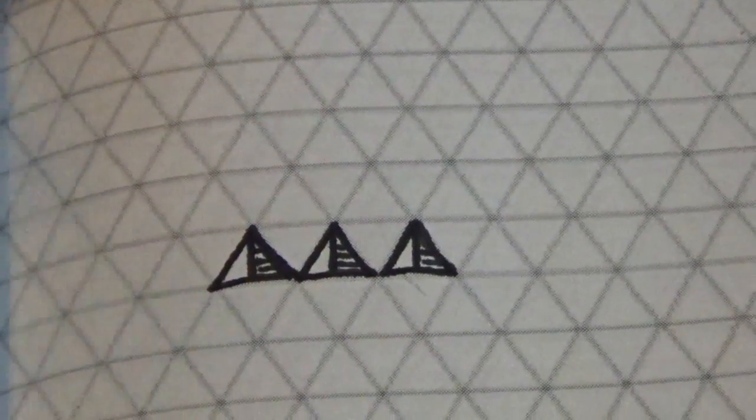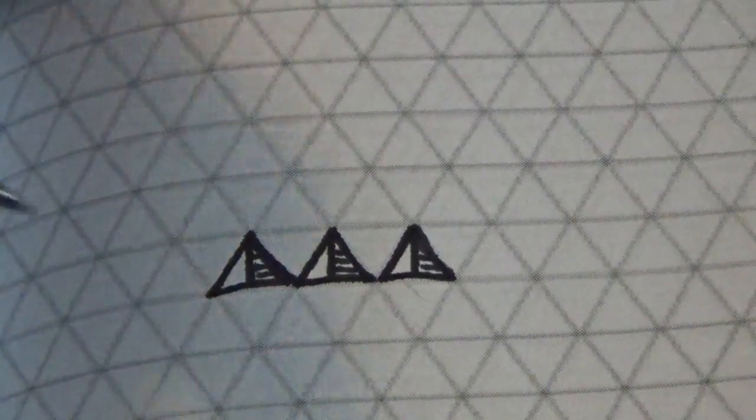Then since it's a grid pattern, you can get a little mathematic. You can count your triangles.